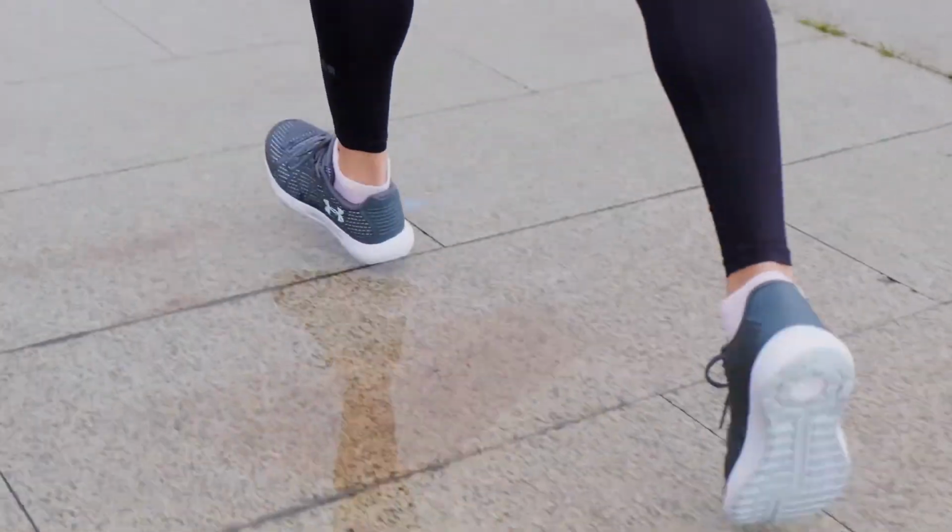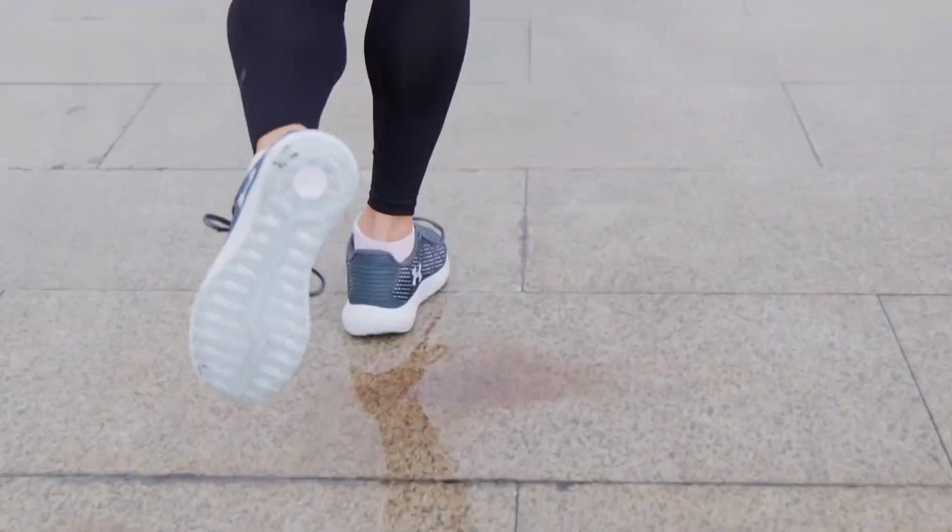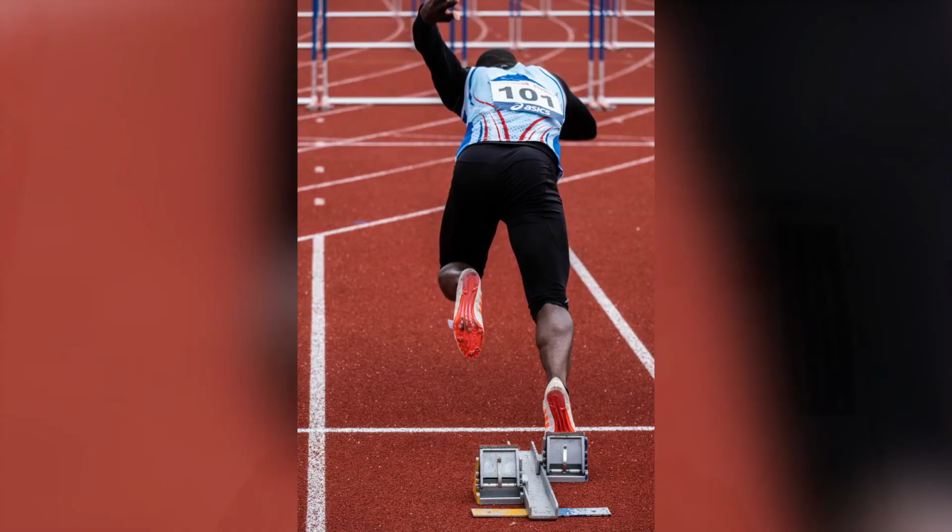And then lastly, this is the X factor for us, what we call context. This is really just understanding the product itself and what it's trying to do. Maybe we are designing a shoe specifically for running. A product for running connotes speed.